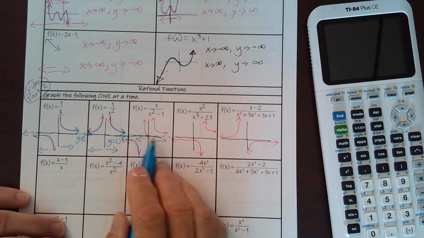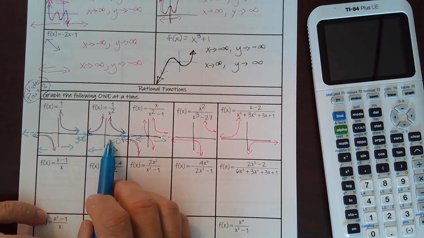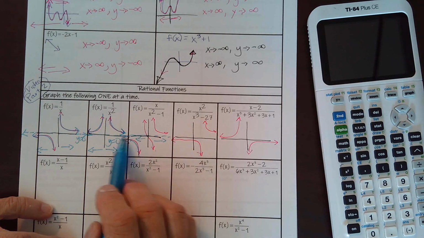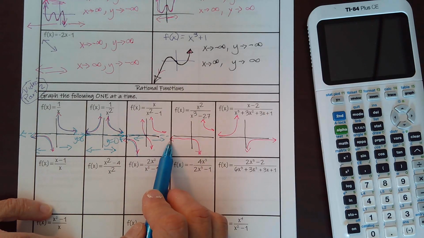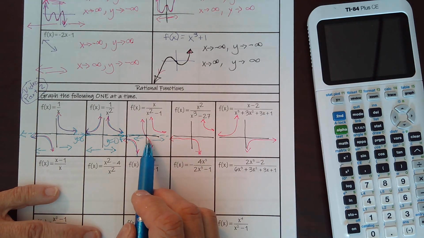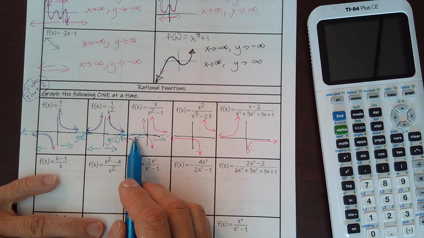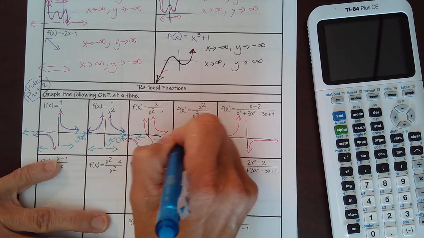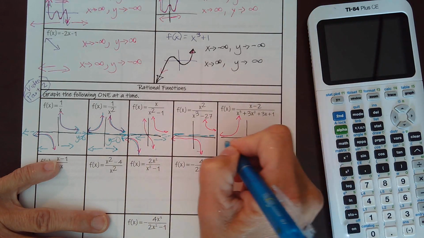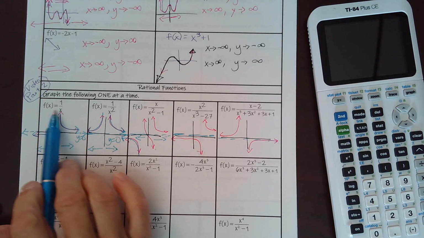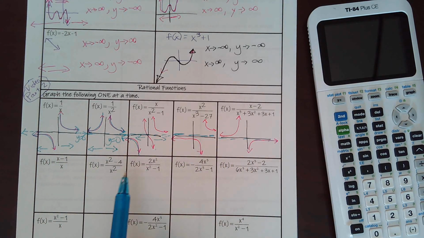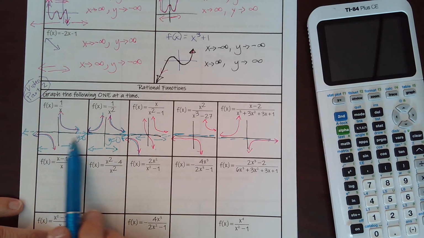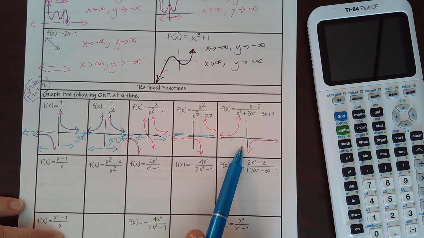So all three of these graphs, as you move away from the origin in the positive and negative direction for x, get very close to a horizontal asymptote. Same thing here. There's a little horizontal asymptote. What they have in common is all of the graphs have a horizontal asymptote.